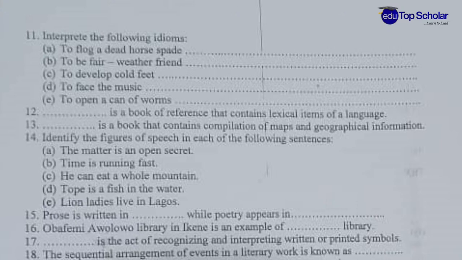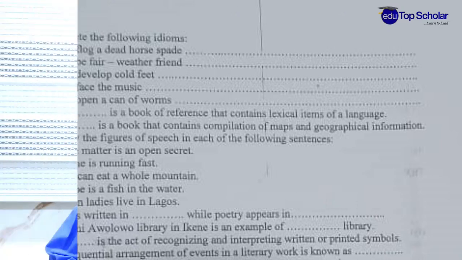Then they also use it when somebody decides to expose some other things that are hidden about a particular situation before, and people begin to exclaim, "Oh, really? So all this already happened before now," something like that. So that person has opened a can of worms. And it will become something that will be worse than what it used to be before.